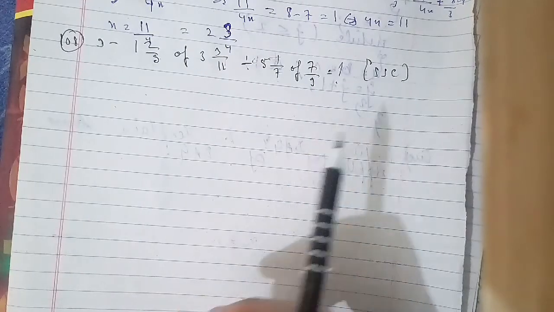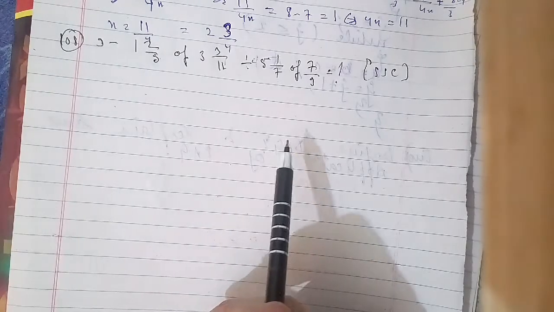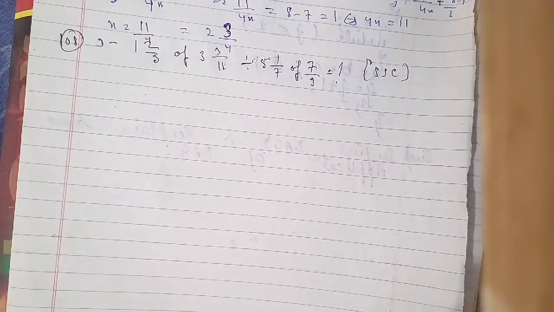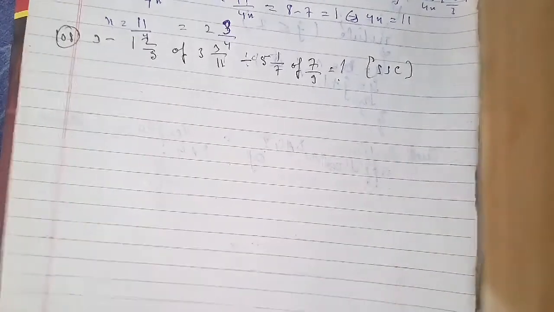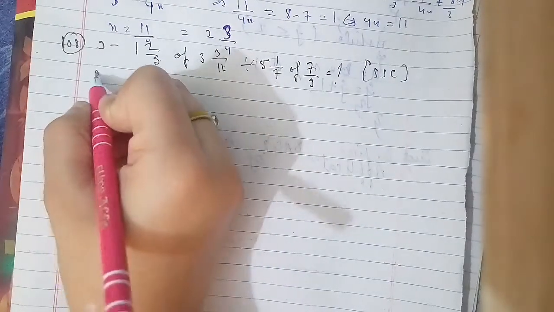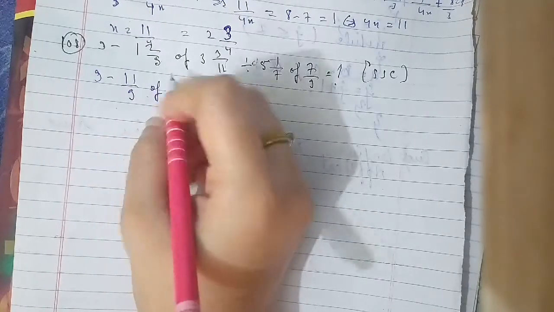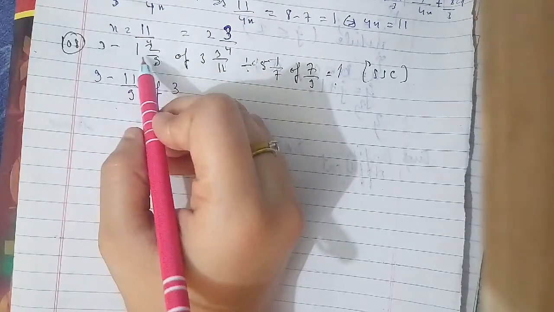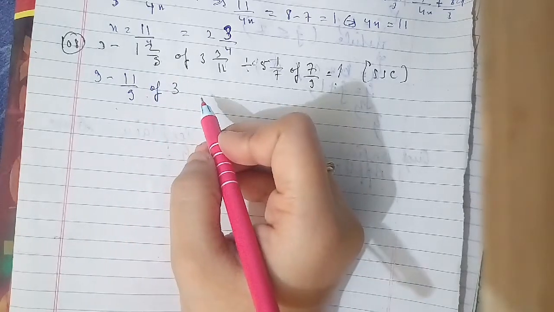For this, 9 minus 11 upon 9 of 30, we'll just solve it out and find it, and in the same case 36 upon 11, divided by 36 upon 7 of 7 upon 9 equals 9 minus 4, divided by 4 equals 9 minus 1.